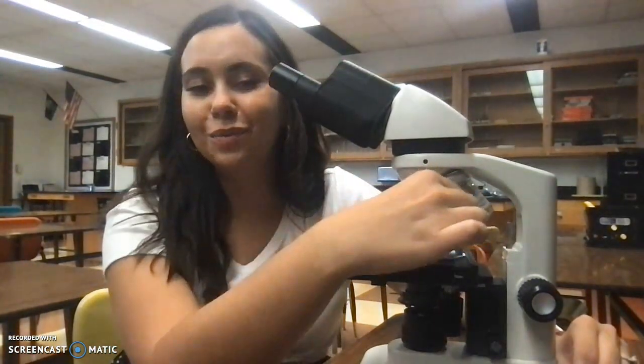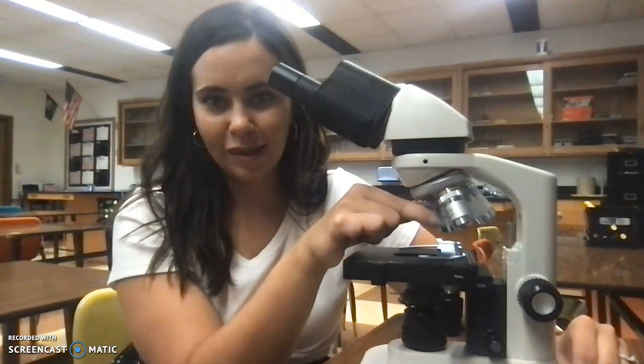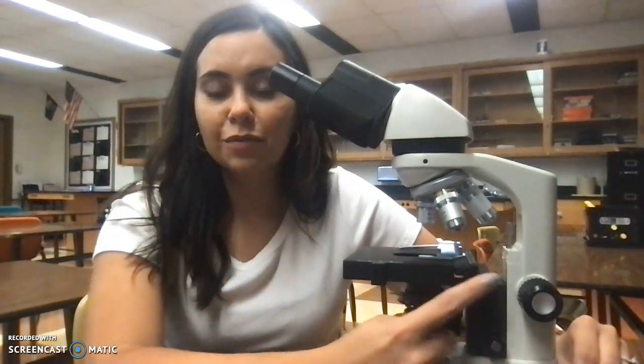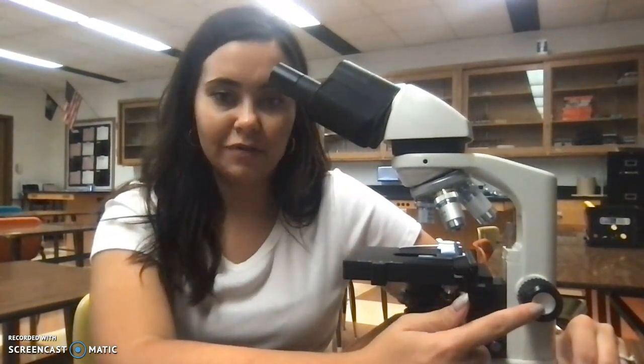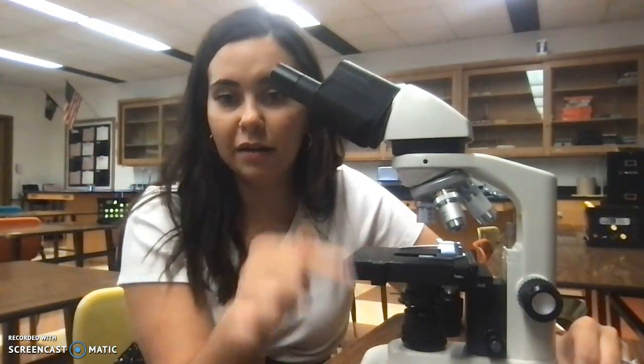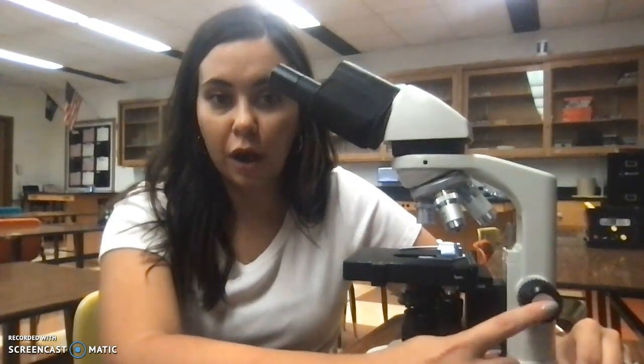When you're finished, you will always bring it back to the lowest objective here, and always return the stage to the very bottom with your coarse objective knob. Those are the two biggest things that drive me nuts. Putting it back to the small one and returning the stage to the lowest spot.